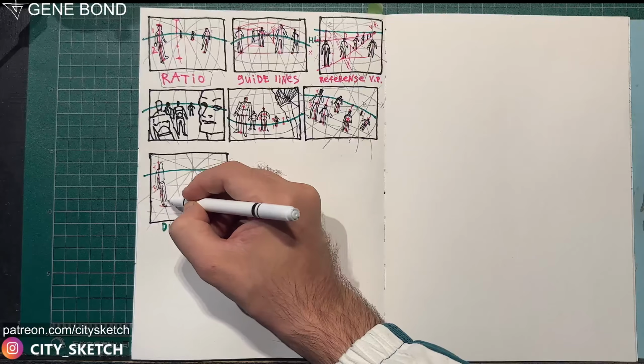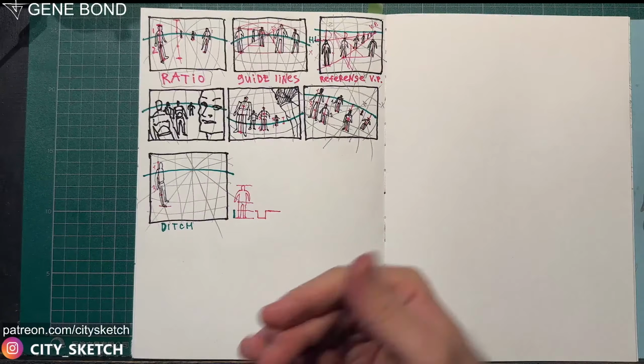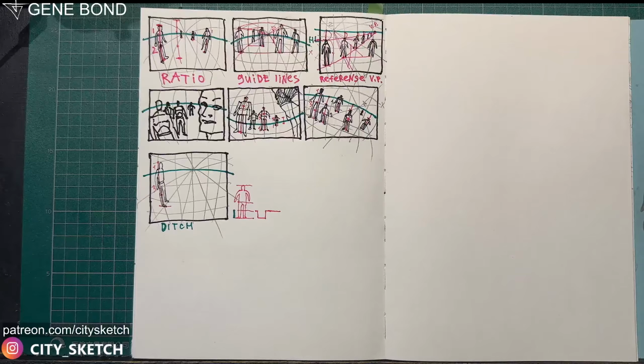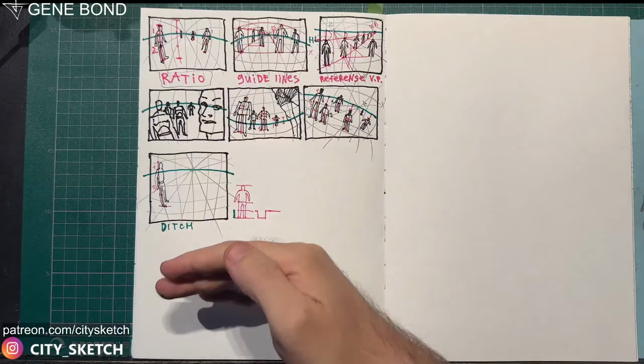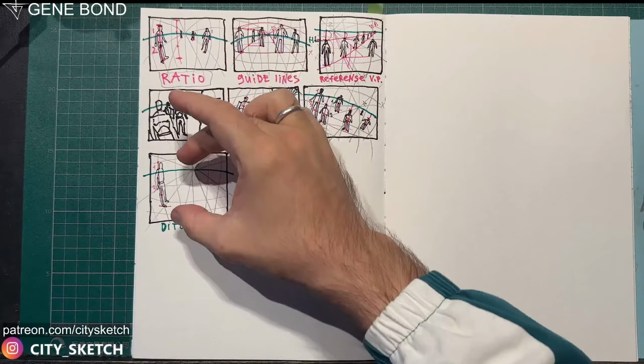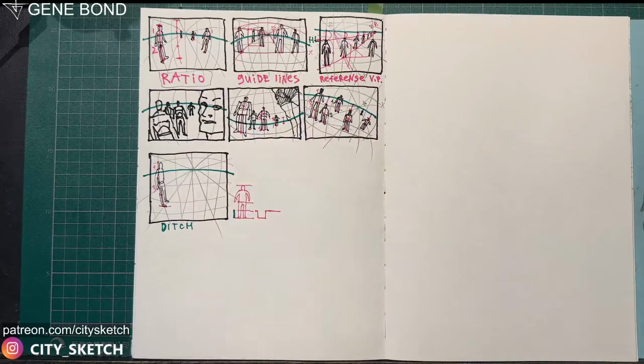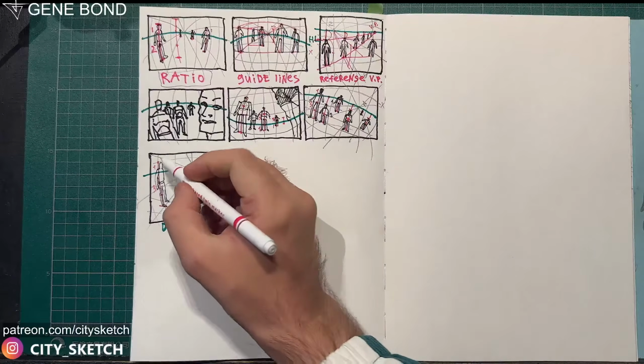So here he is standing on the ground with the ratio 1 and 3. And if I want to put him in a ditch, I need to deduct this h from him, so he will be standing 1/4 lower than he's standing right now.